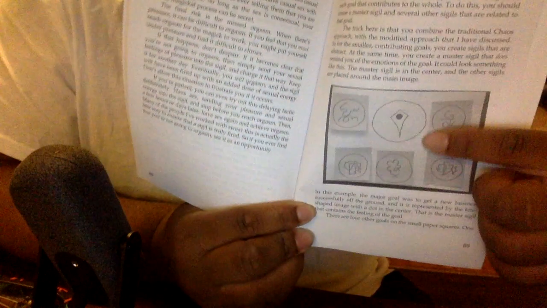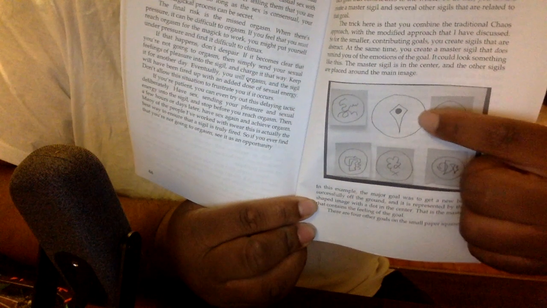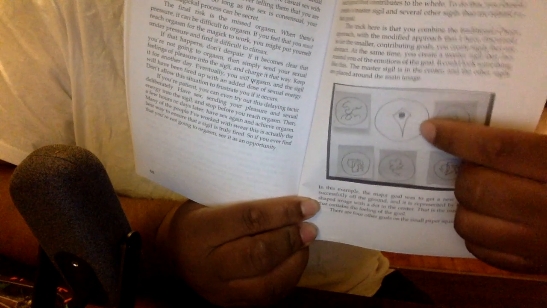It could look something like this. The master sigil is in the center, and the other sigils are placed around the main image. So what he's talking about is this. Alright. Where we at? The master sigil is in the center, right here. Alright.